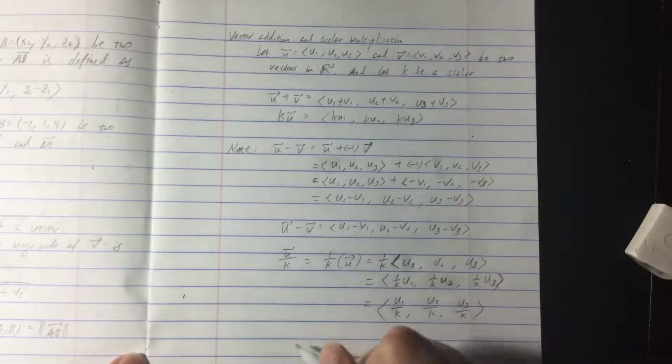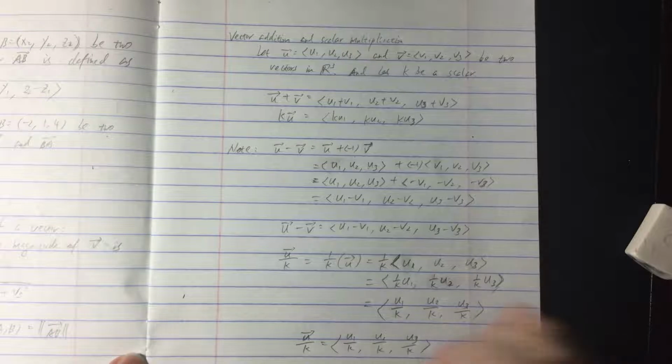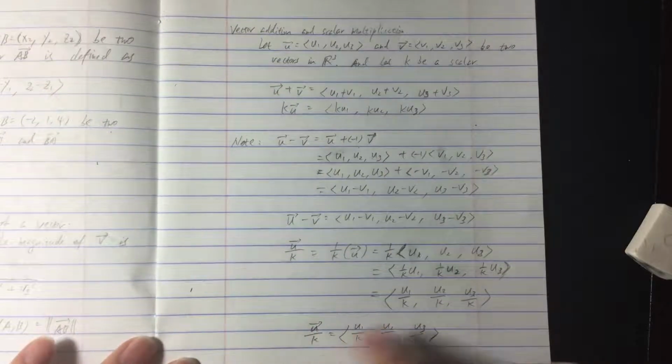So keep this in mind. u over k is u1 over k, u2 over k, u3 over k. Assuming k is not 0, we take each component, divide by k.